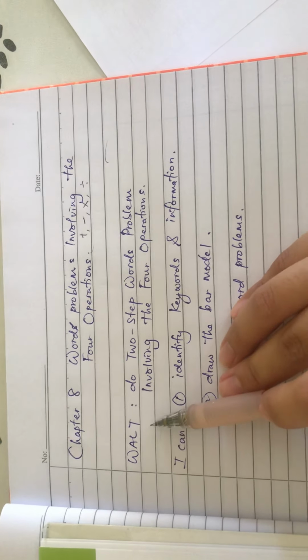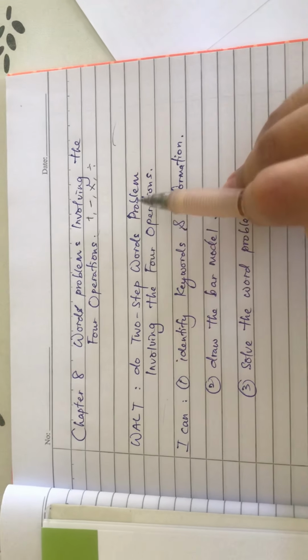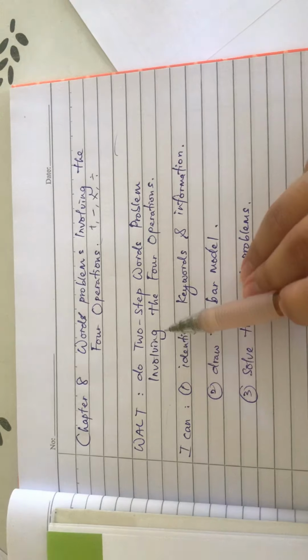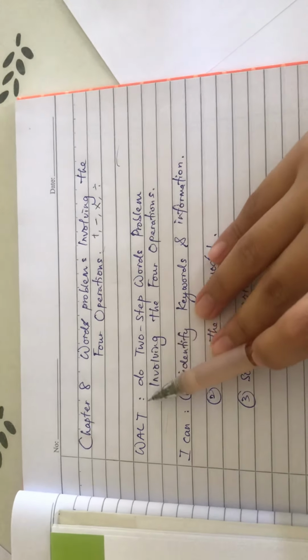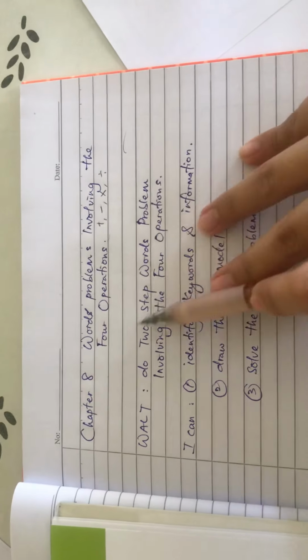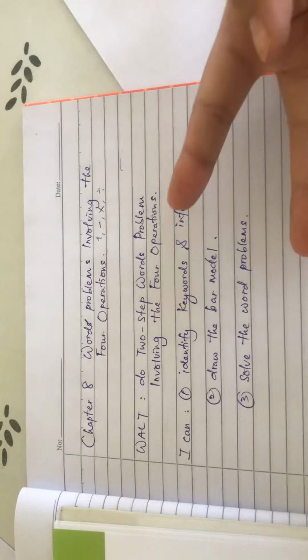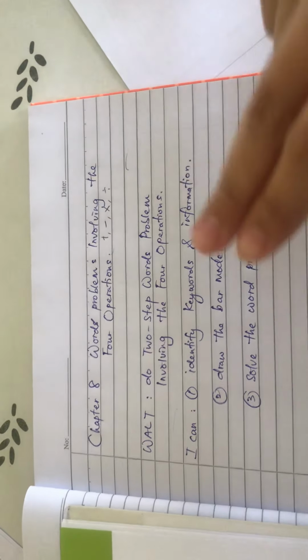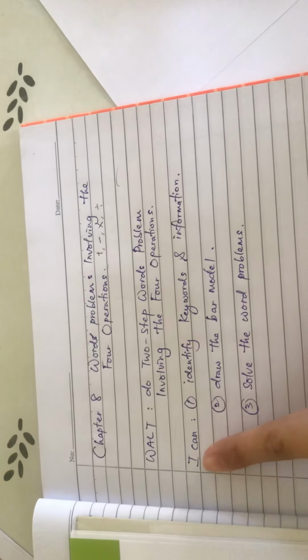We are learning to do two-step word problems involving the four operations. So in one word problem, there are two steps. That means it may involve two operations. So let us read.